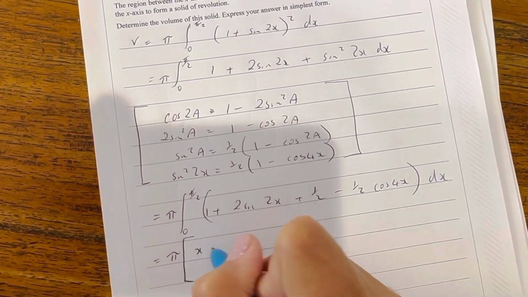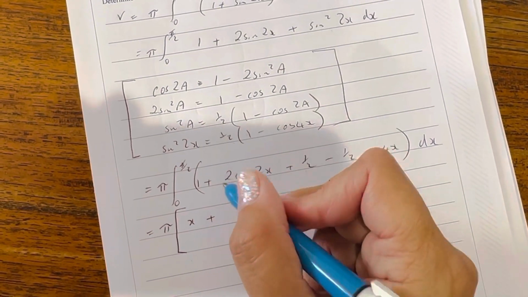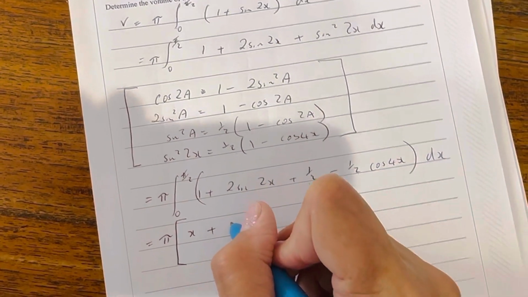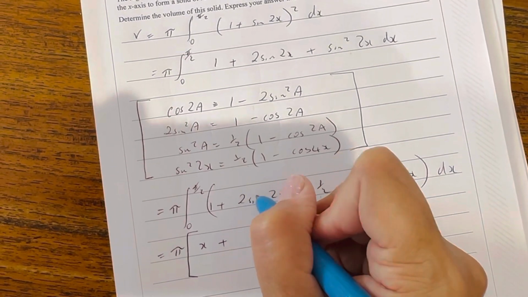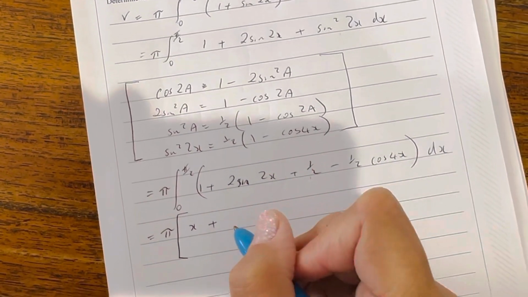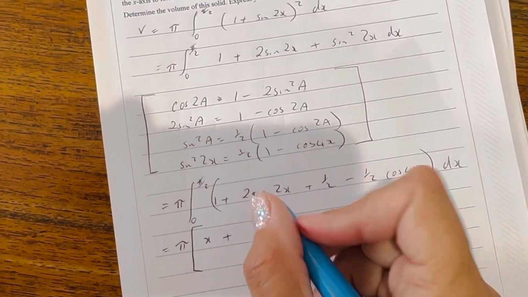That'll go to x plus, sine goes to negative cos, correct? Sine to negative cos, yep.